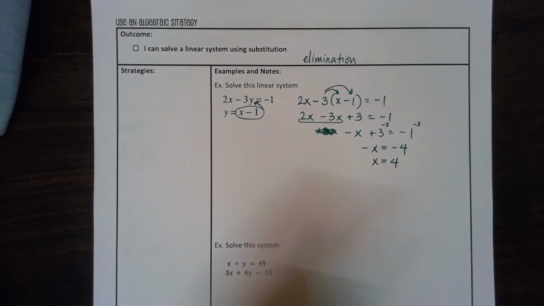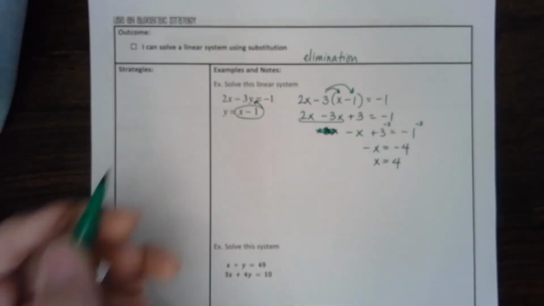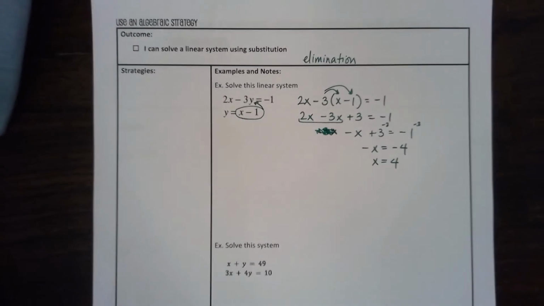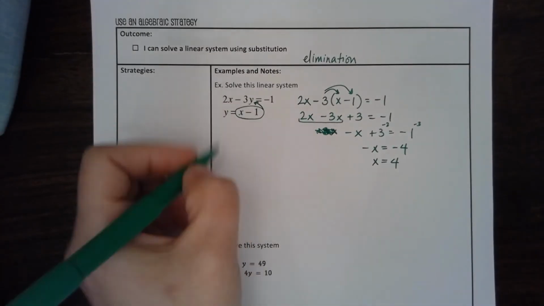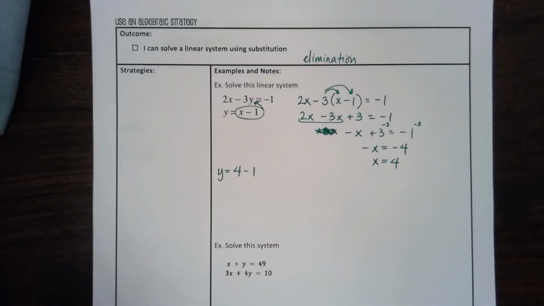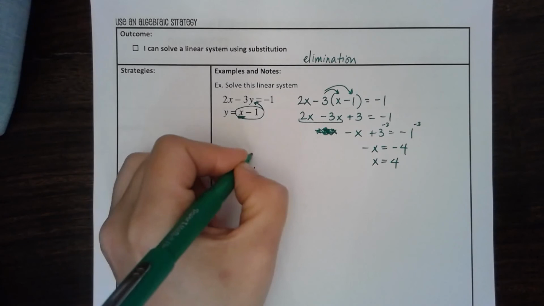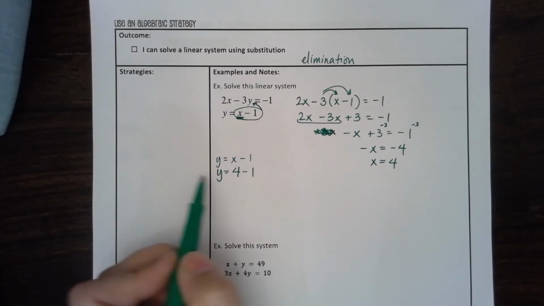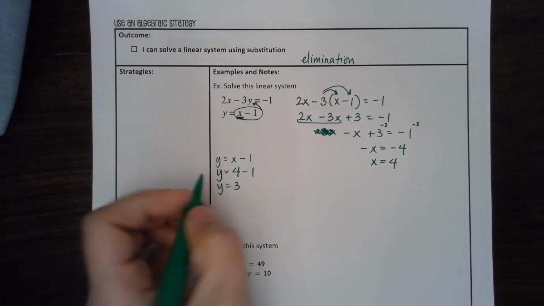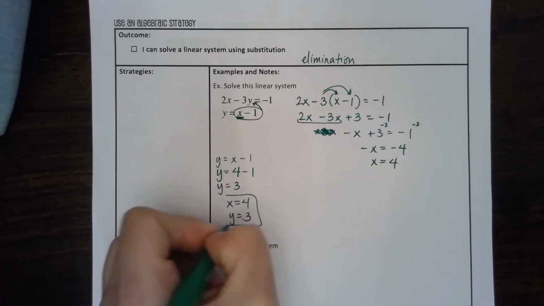The easy part now is, well, if y equals x minus 1 and x equals 4, then y equals 4 minus 1. We're just substituting back here. So y equals 3. And that's it. That's our answer. x equals 4, y equals 3.